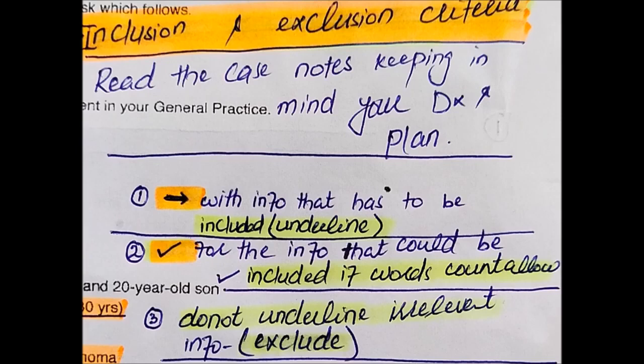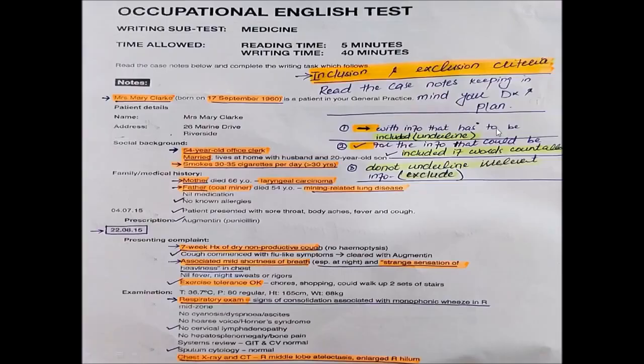You can include this information if your word count allows, and there is information which you definitely have to exclude from the letter. We will not underline, we will not use an arrow mark, and we will not use a tick mark with the information which we have to exclude from the letter. Okay guys, let's read the case note applying the inclusion and exclusion criteria. So let's start from here.